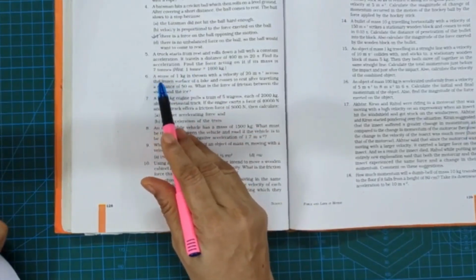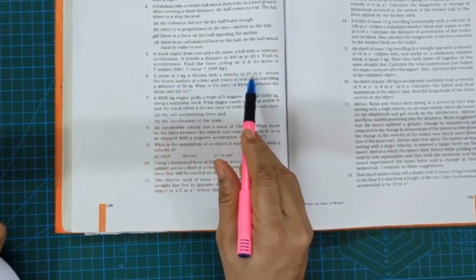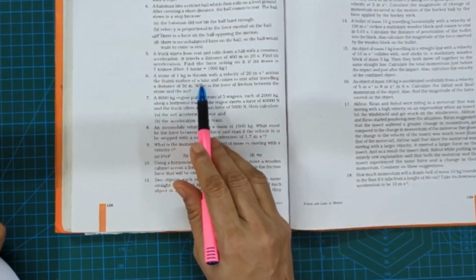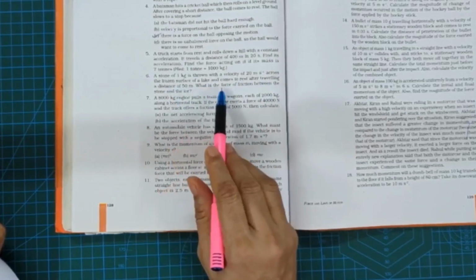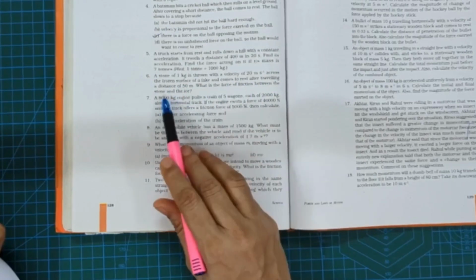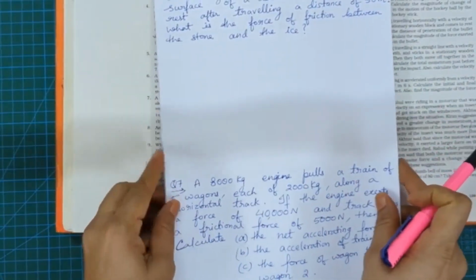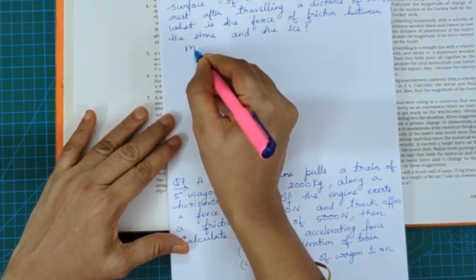The sixth question says, a stone of 1 kilogram is thrown with a velocity of 20 meter per second across the frozen surface of a lake, and it comes to rest after traveling a distance of 50 meters. We are supposed to find the force of friction between the stone and ice. The question I have written ahead of time. Now I'll just pick up the information. Mass of the stone is 1 kilogram.